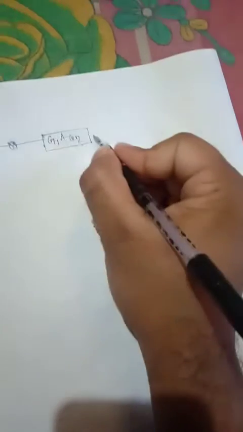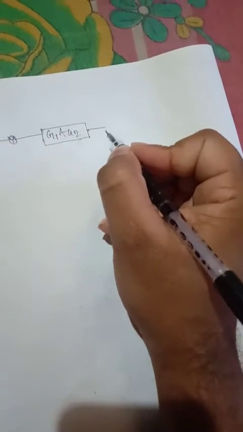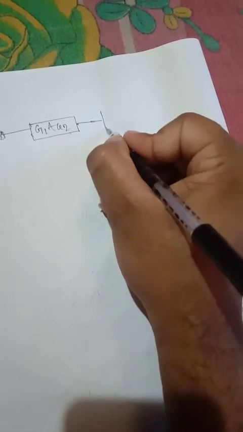Step 2. The summing point with G1 plus G2 as the transfer function. Here the feedback element is H1, so the result will be G3 by 1 plus G3 H1, where the transfer function is G3.